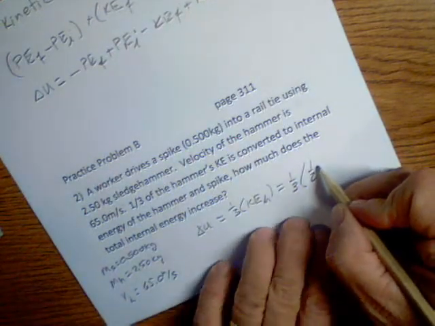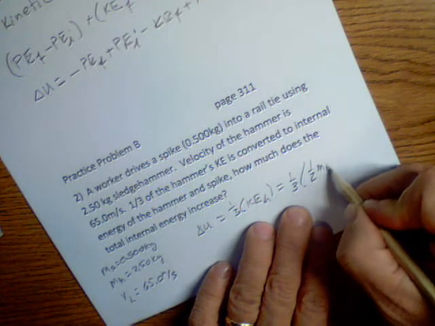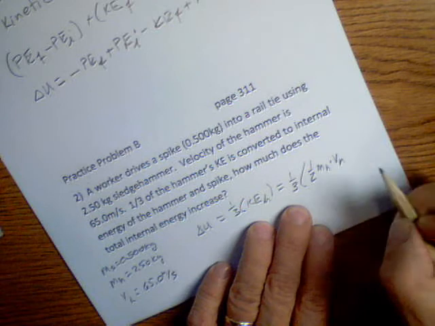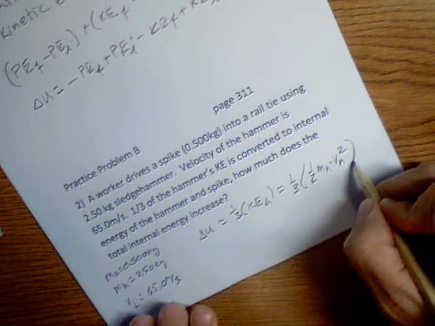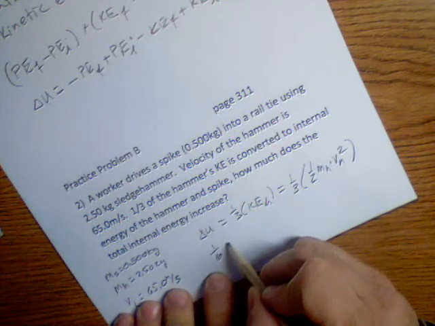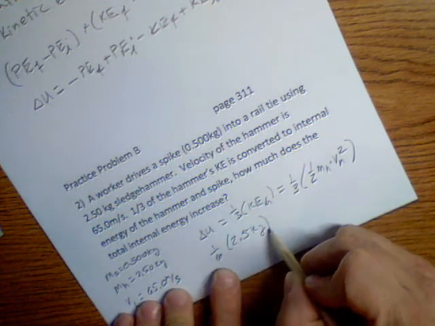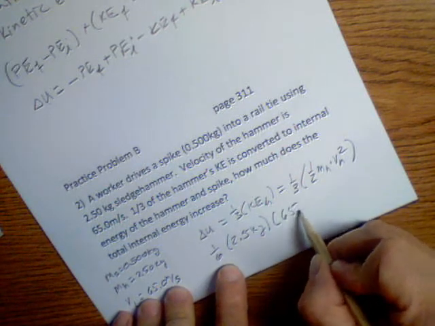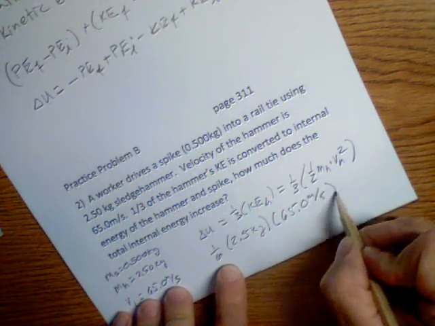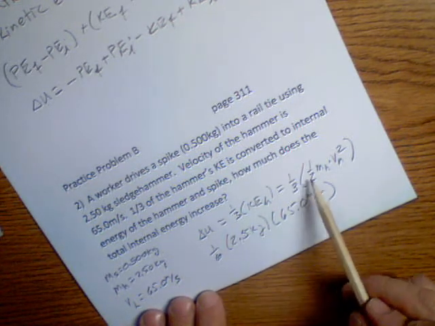So 1/3 times 1/2 the mass of the hammer times velocity of the hammer squared, so we could say 1/6 times 2.5 kilograms times 65.0 meters per second squared. Here's our mass and here's our velocity, and all I did was simplify.